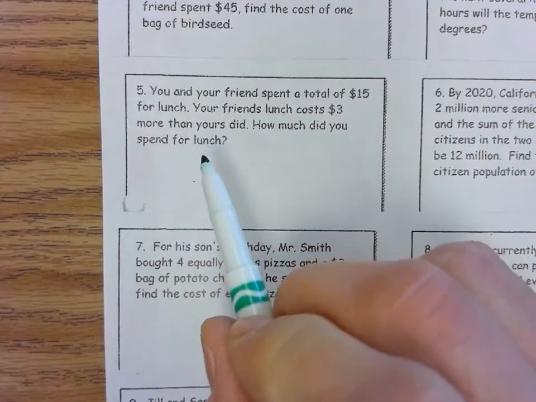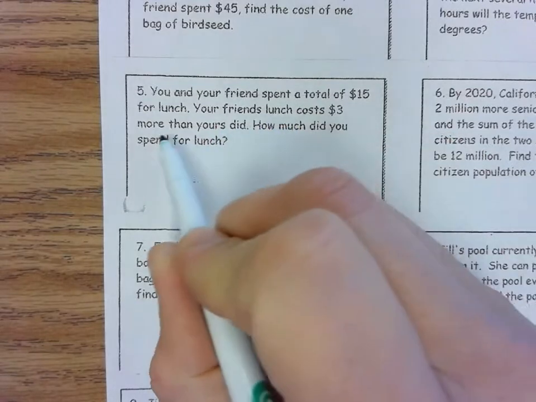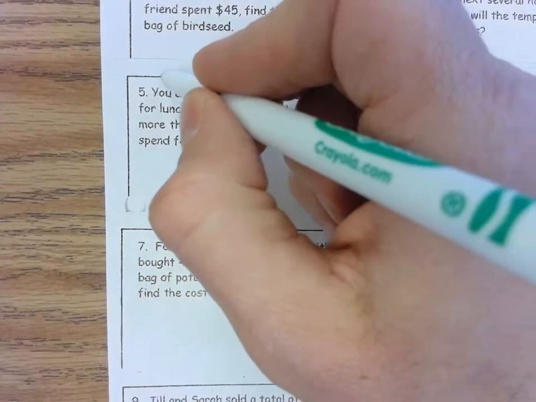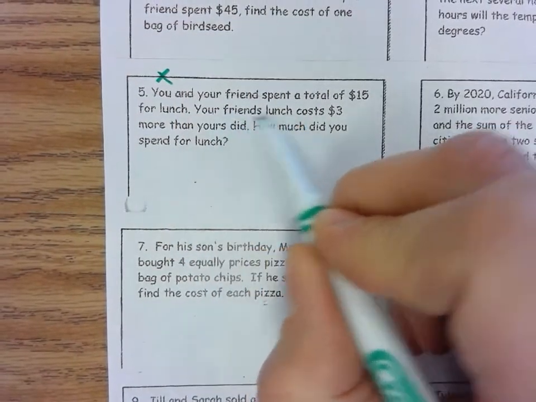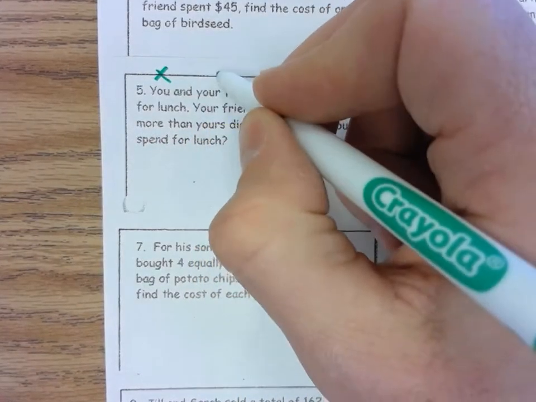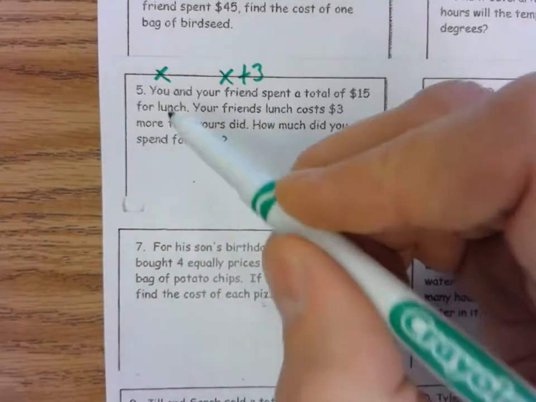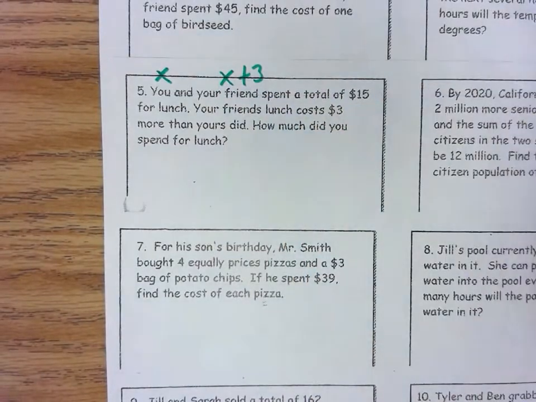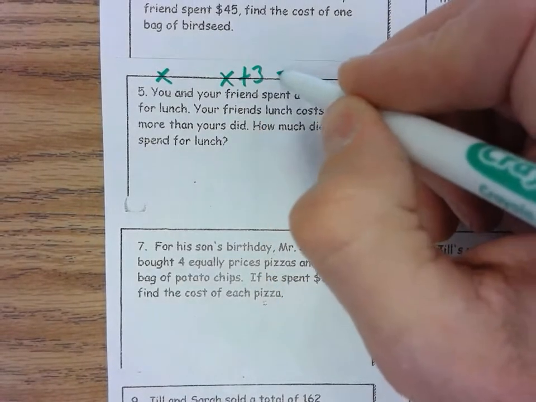You've got you and your friend. Okay. So your friend's lunch cost $3 more than yours did. Do you know how much yours cost? Well, no, that's going to be X for you. And how about your friend? It says your friend's lunch cost $3 more than yours did. So that means take you and do plus 3. So you is an X. Your friend's $3 more than you, so that's X plus 3. And that, of course, is going to be a total of $15.